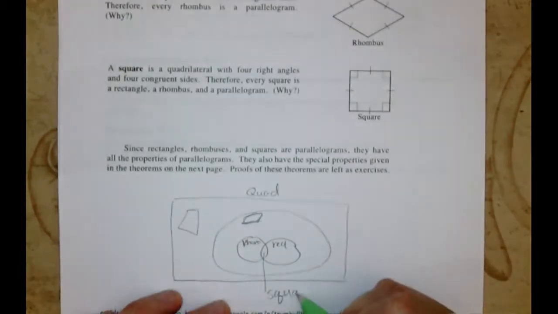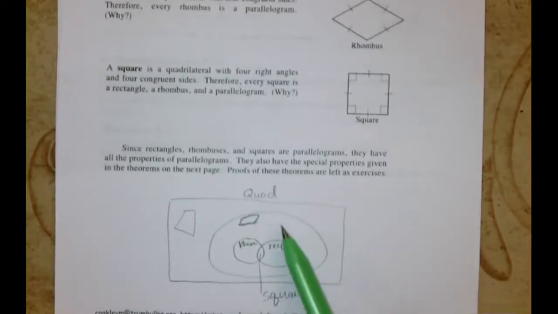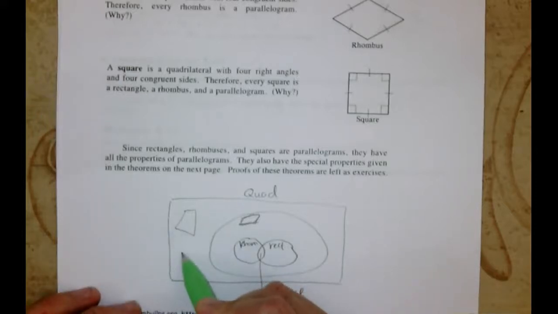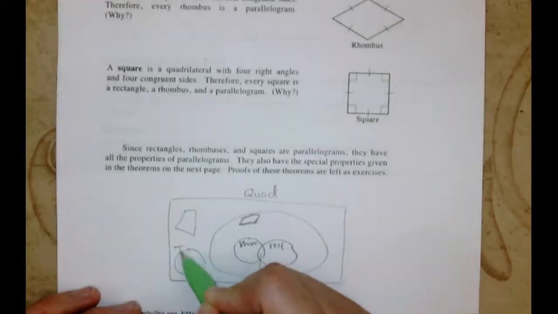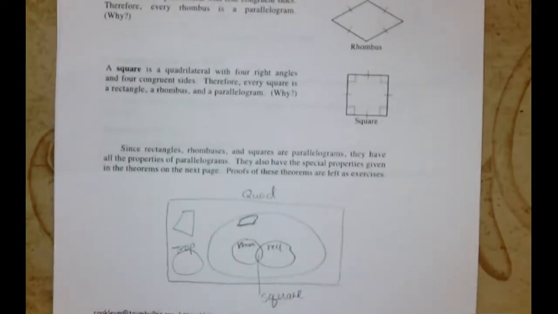Okay, so a square is a rectangle and a rhombus and a parallelogram and a quad. Okay, a rectangle is a parallelogram and a quad. A rhombus is a parallelogram and a quad. Okay, and a trapezoid is actually not in the parallelogram but inside the quad.